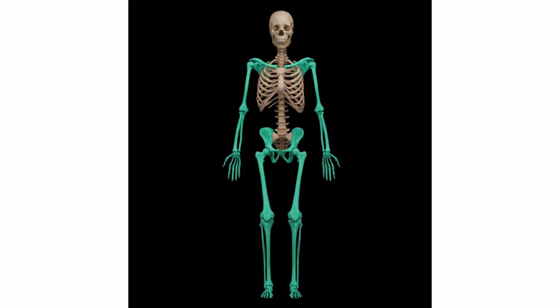This is an image I have put as the first slide so that I can recognize that the PowerPoint is that of appendicular skeleton.